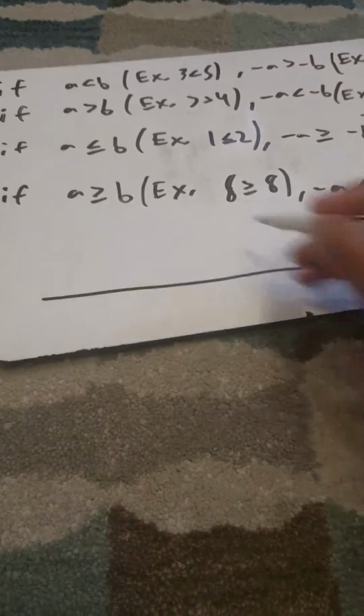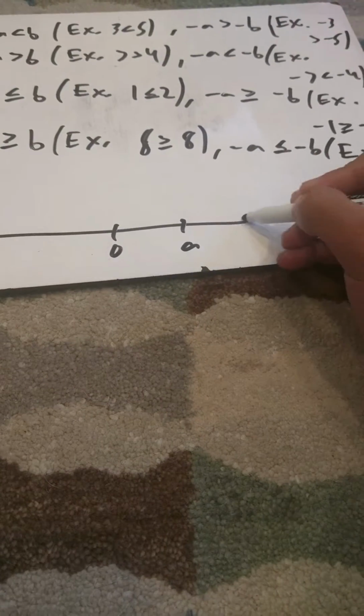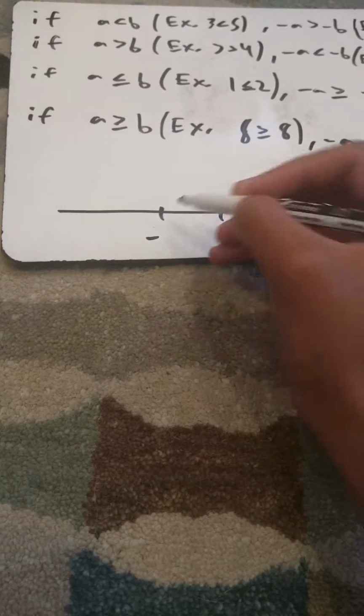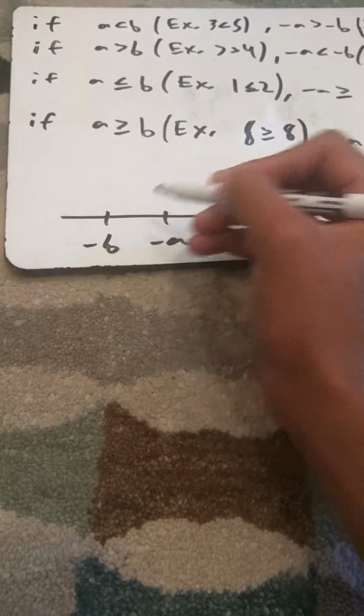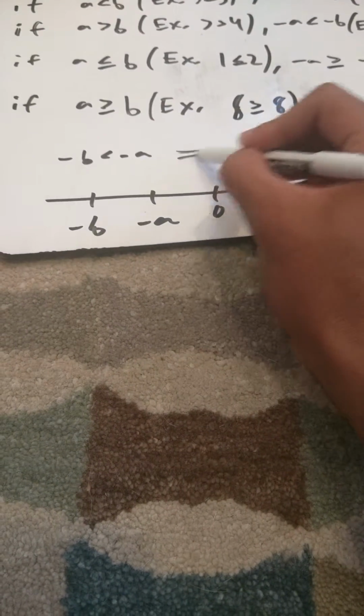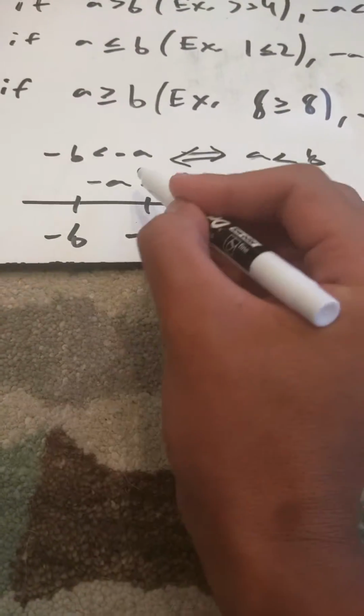And here's a nice diagram for it. We have 0, and then we have, I could think of it this way, a and b. This is just sort of a visual as to why we need to flip the inequality sign. Negative a and negative b, so we have negative b is less than negative a. But at the same time, we also have a is less than b, right? We can write this as negative a is greater than negative b. So there you go, we multiply both sides by negative 1. You have to flip the inequality sign. That's just a short little proof by example.